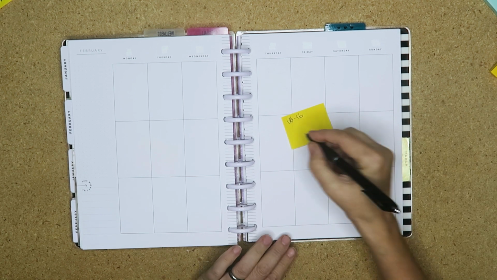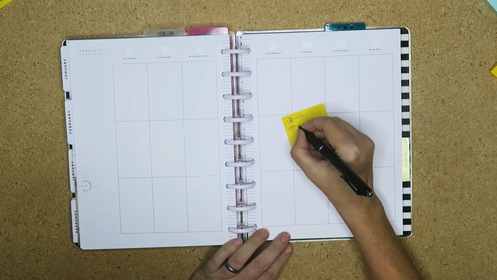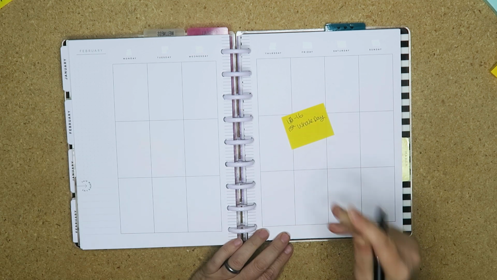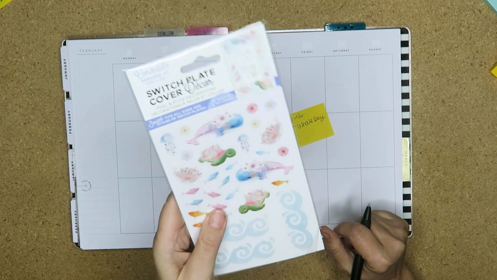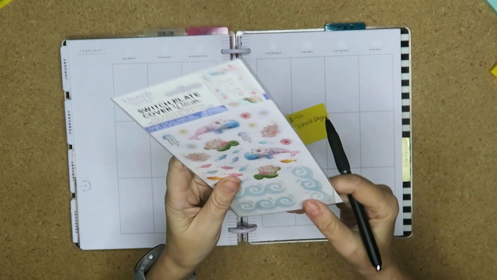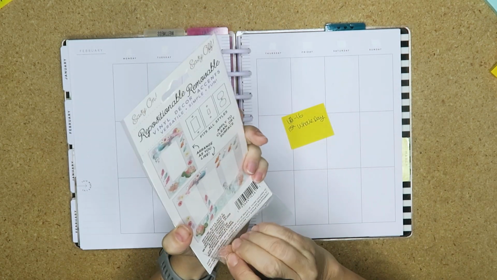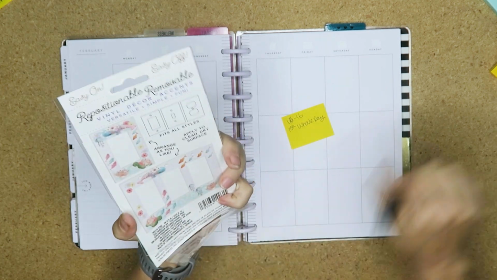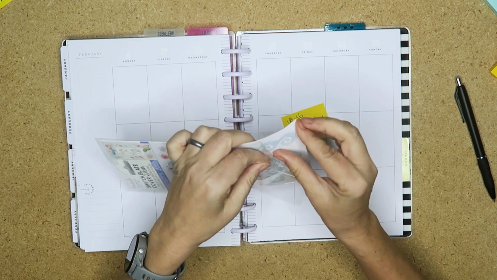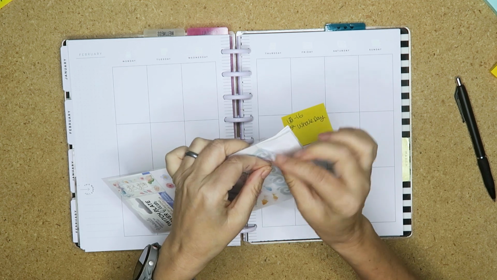And on the 15th, it's Whale Day. Now, I have these. Can you see these? These are switch plate covers. They are stickers. I've already looked at them. Like vinyl decor. They're stickers. They're not like clings. They're proper stickers.